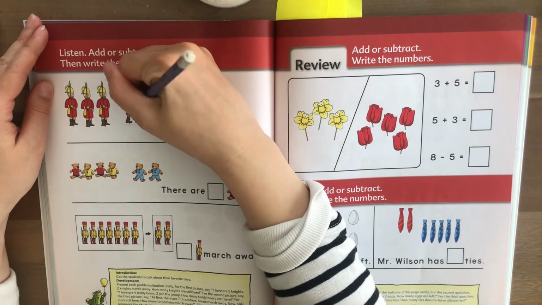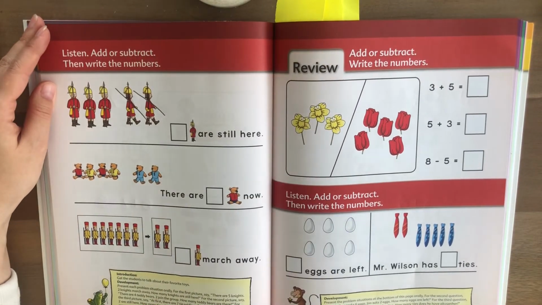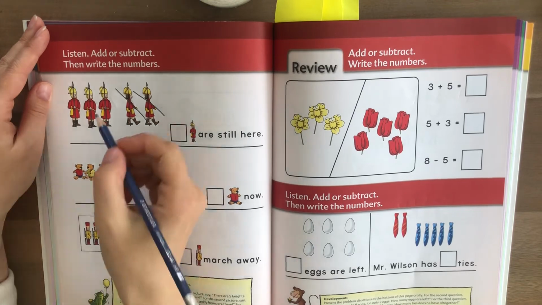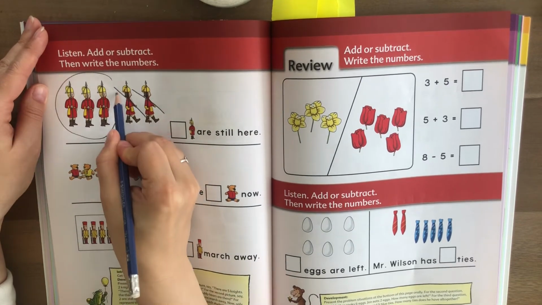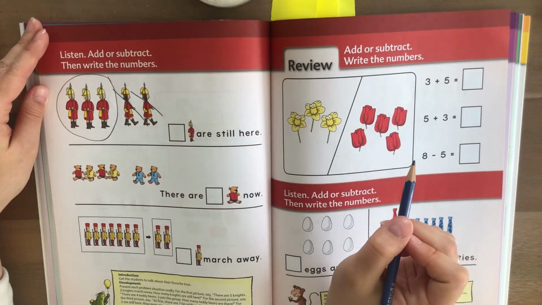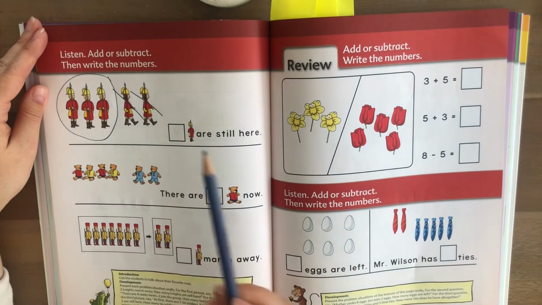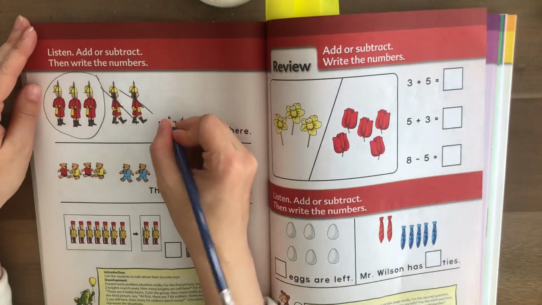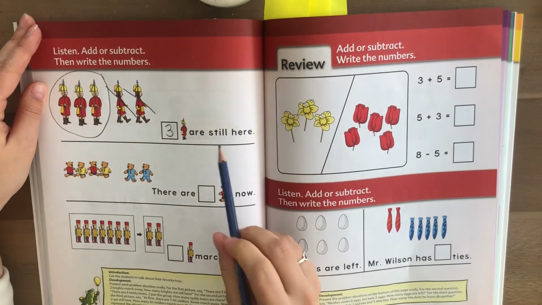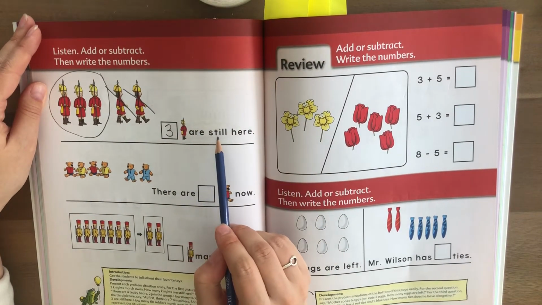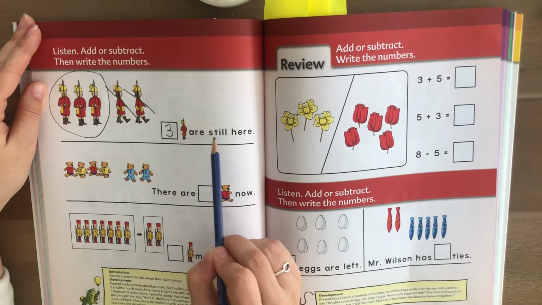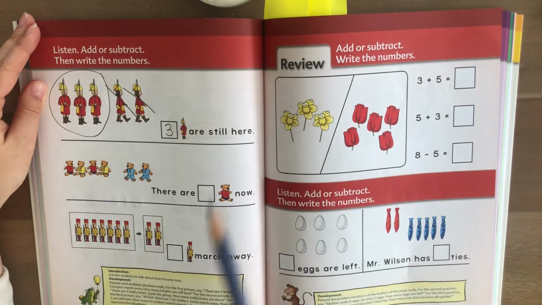So we can just put a nice little cross out on both of them. How many knights do we have left over? Will you count with me? 1, 2, 3. So there are 3. 3 knights are still here.